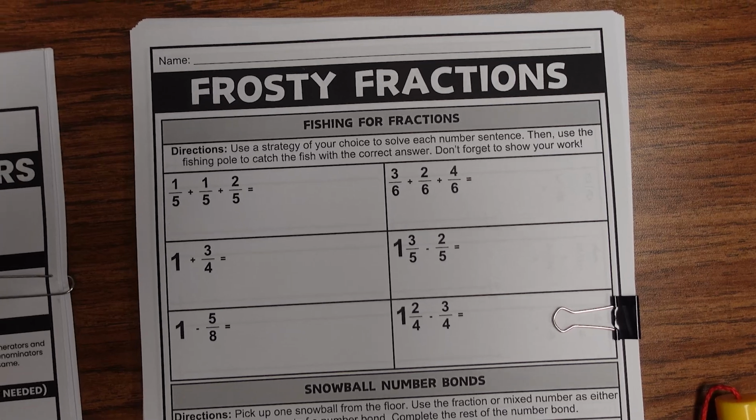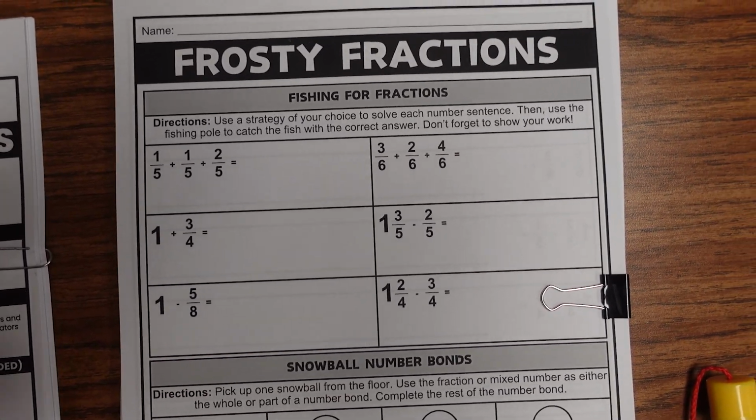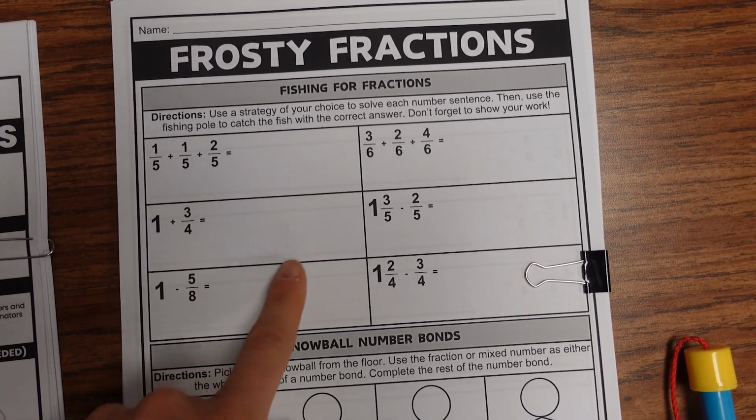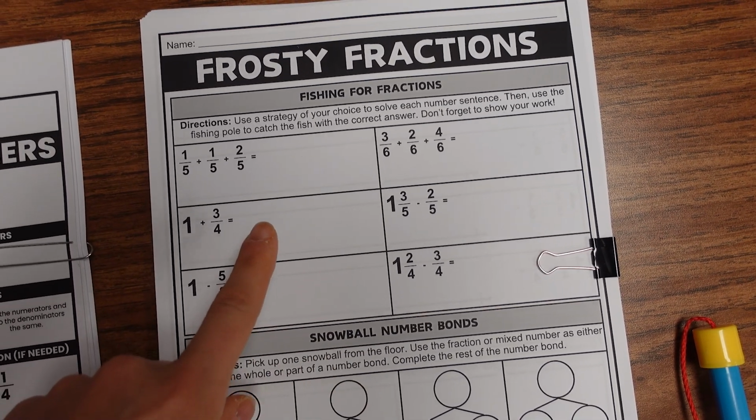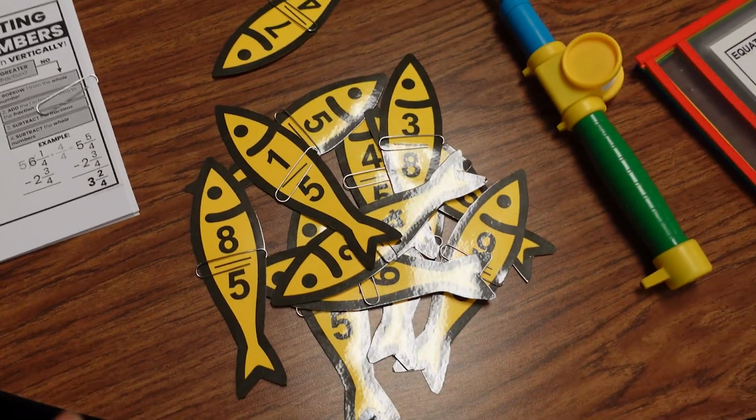The first activity I called Fishing for Fractions. So students have these different equations where they are adding or subtracting fractions and mixed numbers. They're gonna solve it. Once they solve it, they're gonna go fishing for the answer.